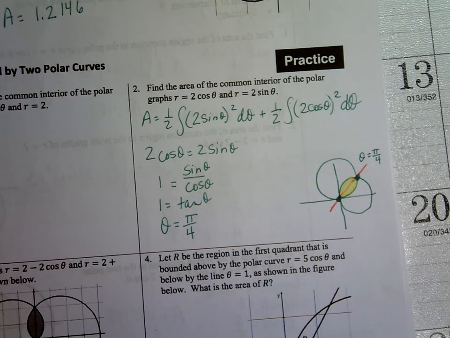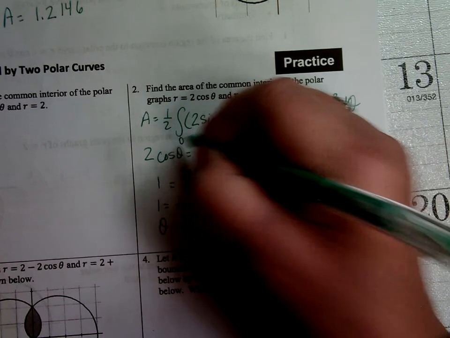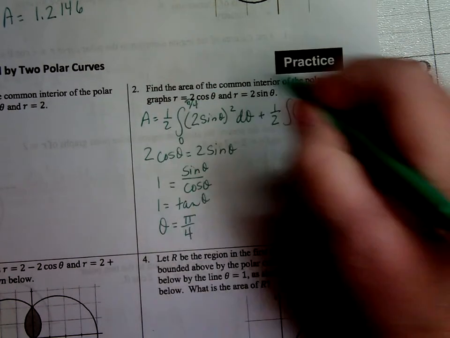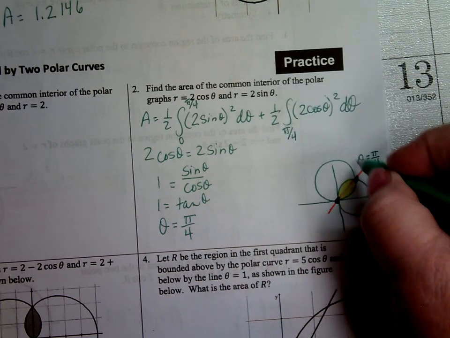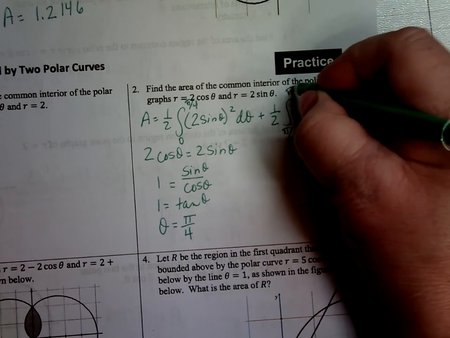All right, let's see if we can set these boundaries up. This one's 0, right? There it is. Then I get to pi over 4. It picks up on the other side of pi over 4 and closes up. When I close up, now I'm along the pi over 2 line. And so there's your setup.